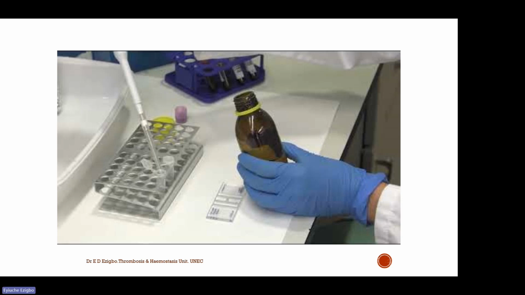Gently mix to avoid lysing the cells you want to count. You have to have patience.